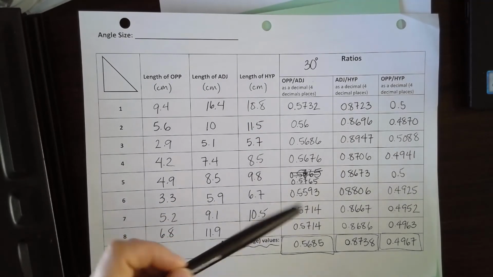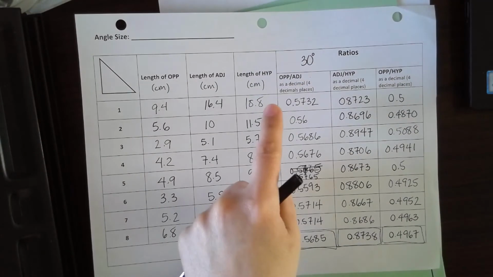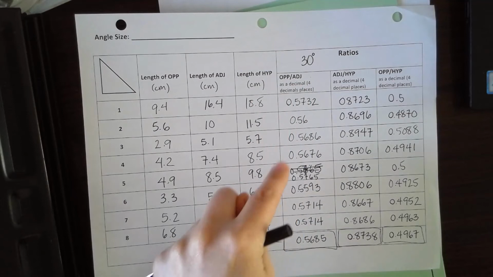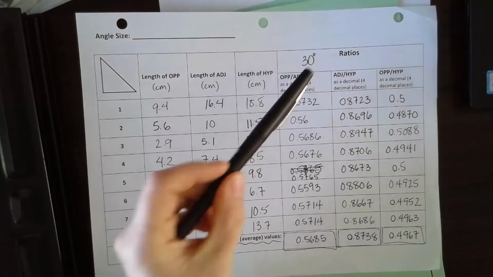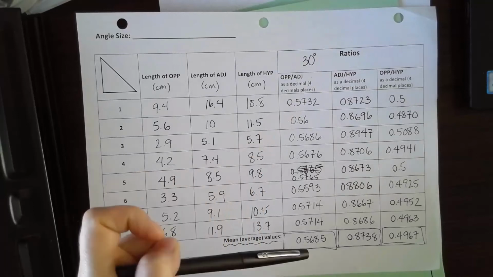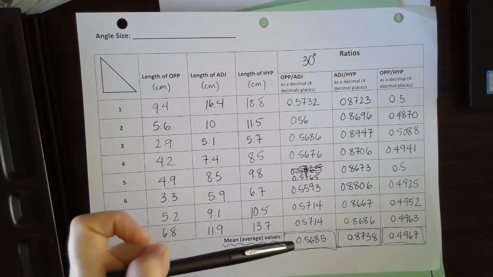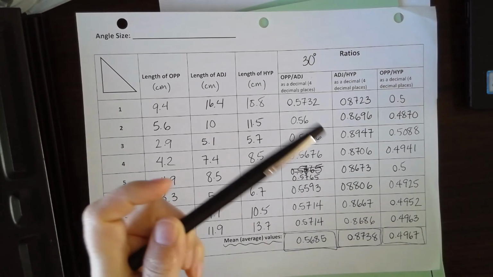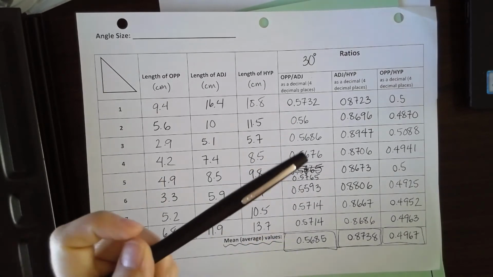It turns out when you take the opposite and divide by the adjacent for any right angle triangle with a 30-degree angle, you get about 0.56 or 0.57. So it doesn't matter how big the triangle is, you get this ratio.